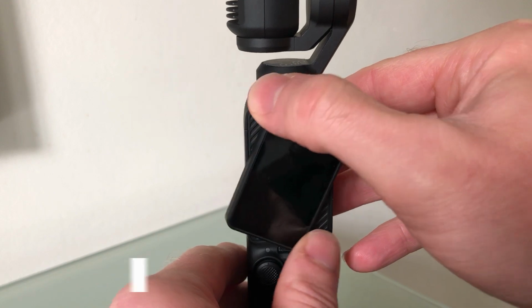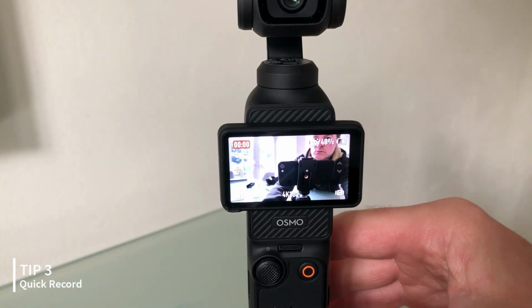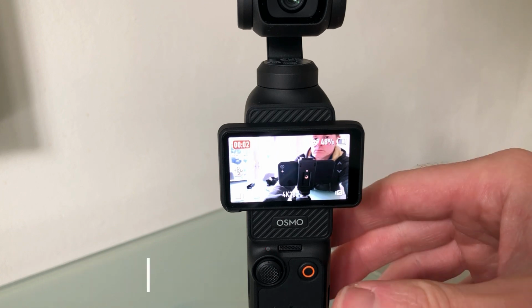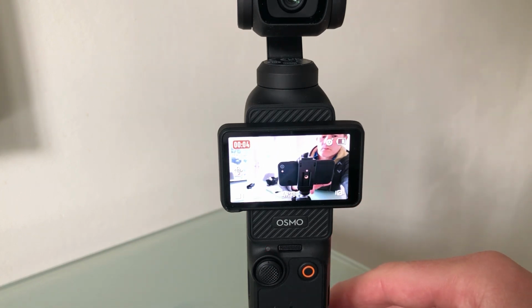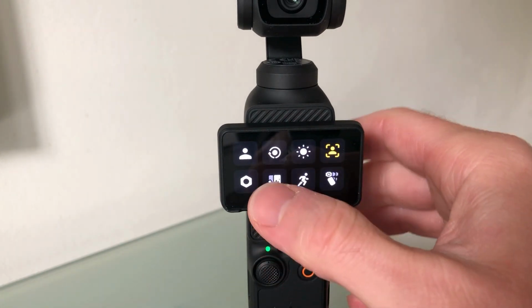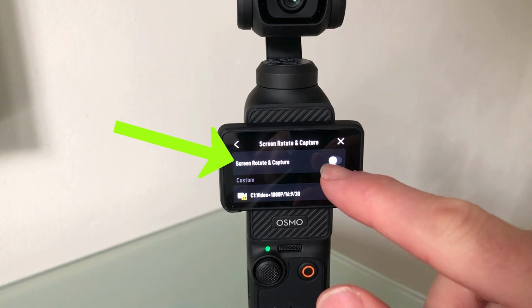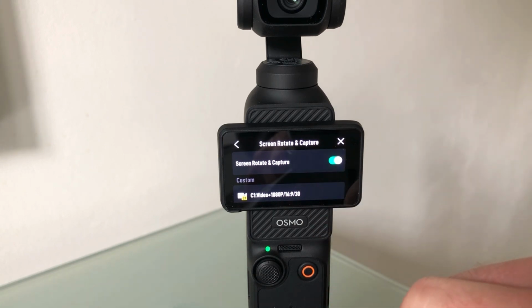Again, for the next tip, I want to show you how you can do effectively a quick record. You can choose an option to get the Pocket 3 to automatically record as soon as it switches on, which is a case of swiping down from the top, going to the setting here, and then enabling the option screen rotate and capture.